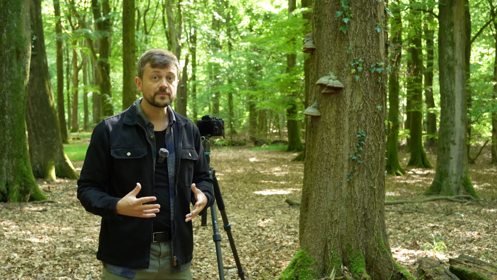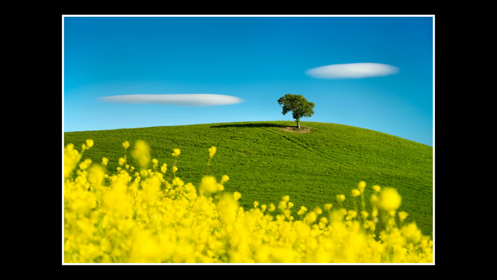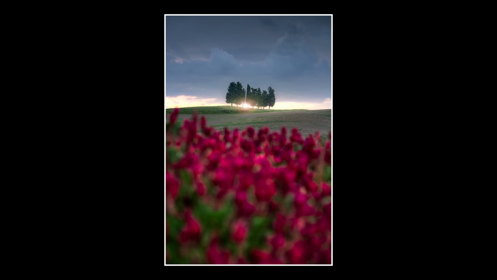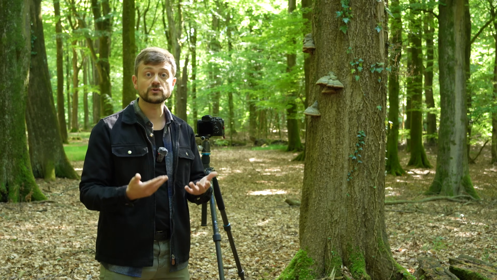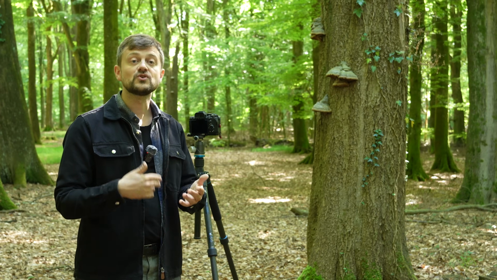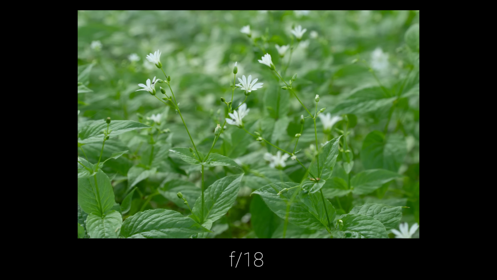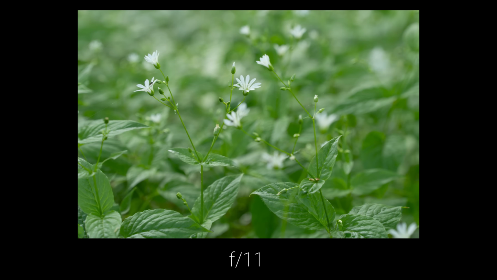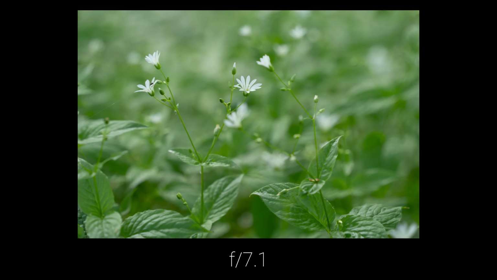Now, it is important for me to say that this is only a rule of thumb to have the entire landscape in focus. Generally, we want to do that when we are photographing vistas. However, in certain situations, you may want to have a shallower depth of field and either throw the foreground or the background a little bit or a lot out of focus.